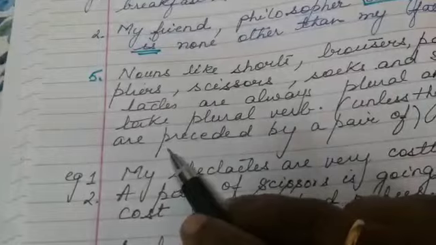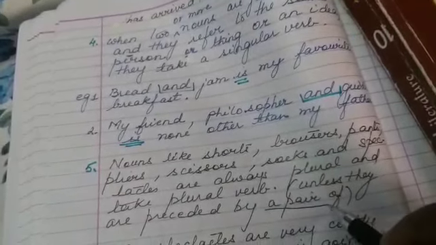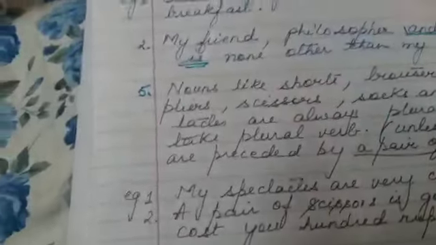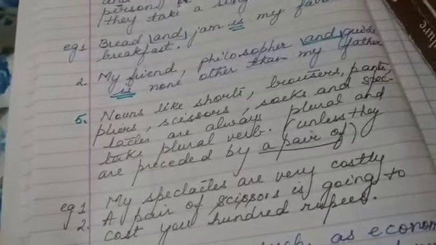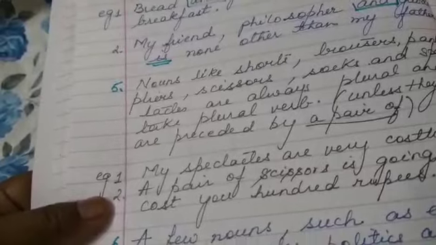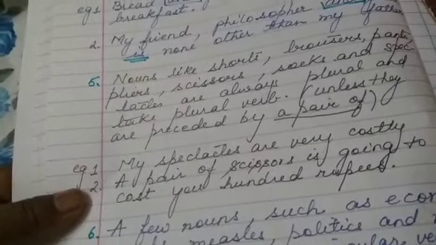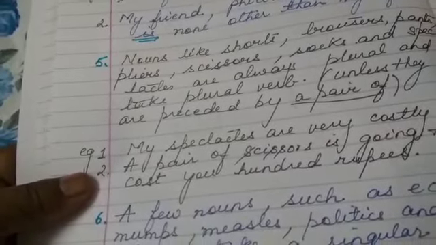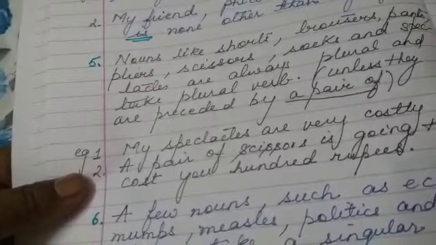Unless they are preceded by a pair of. A pair of. My spectacles are very costly. And second sentence, a pair of scissors is going to cost you 100 rupees. A pair of, then scissors is.